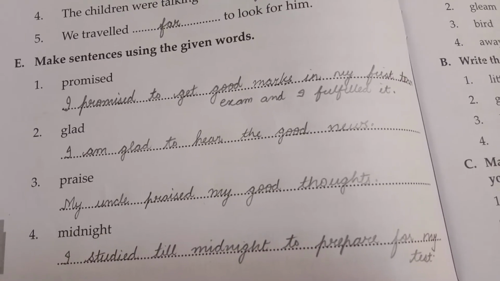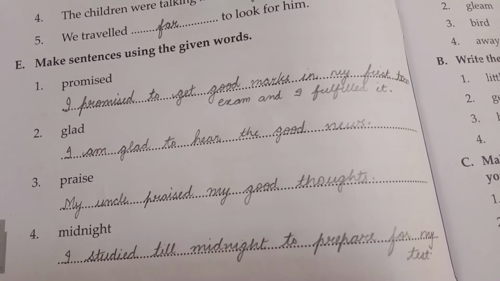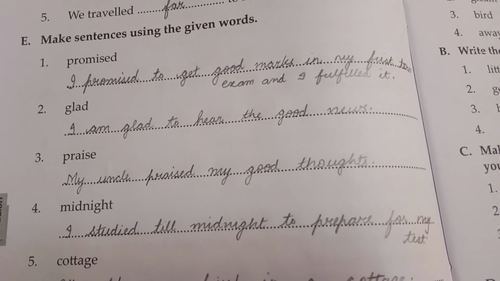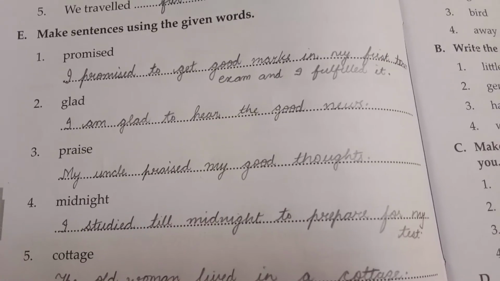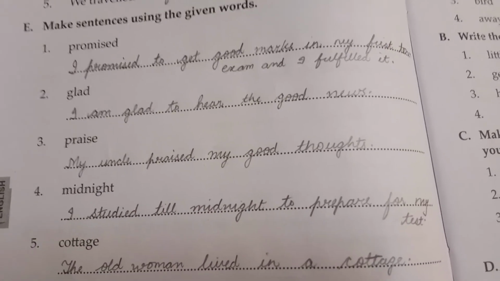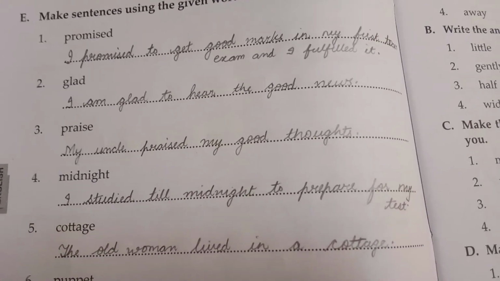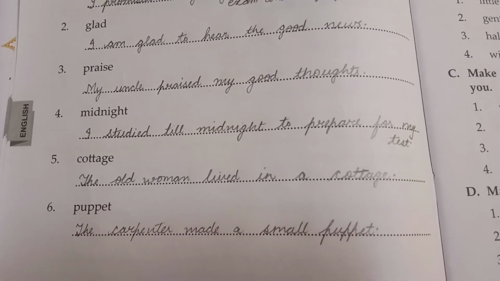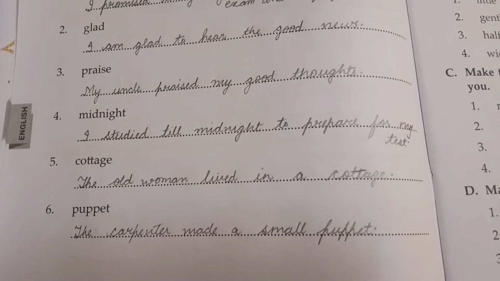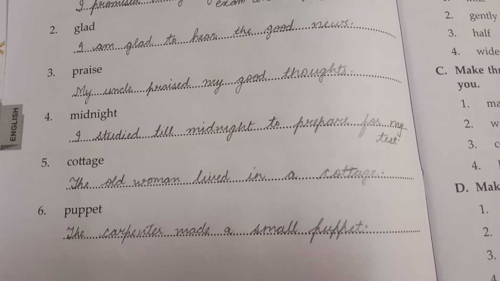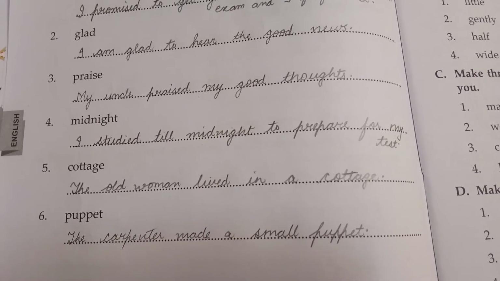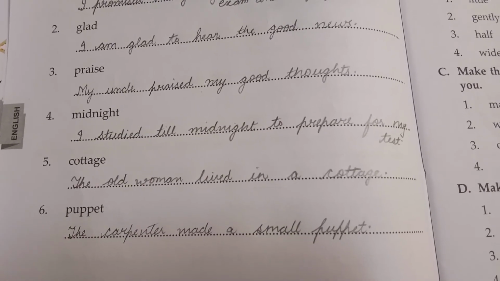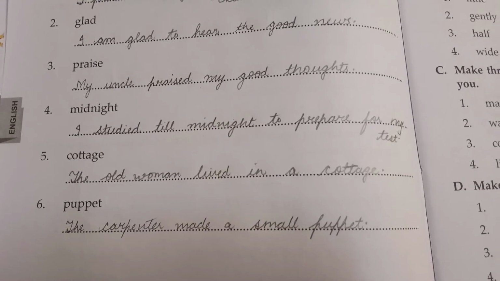I promised to get good marks in my first term exam and I fulfilled it. Glad, glad means happy. I'm glad to hear the good news. Praise means तारीफ करना. My uncle praised my good thoughts. Midnight means आधी रात. I studied till midnight to prepare for my test. Cottage, पुरानी सी झोंपड़ी. पुरानी से नहीं बेटा, it can be any kind of hut. The old woman lived in a cottage. Puppet, you already know till now.